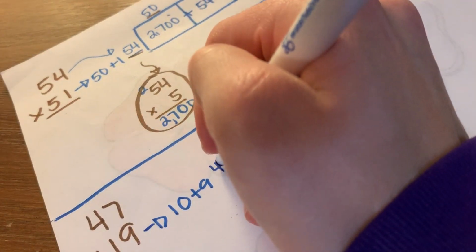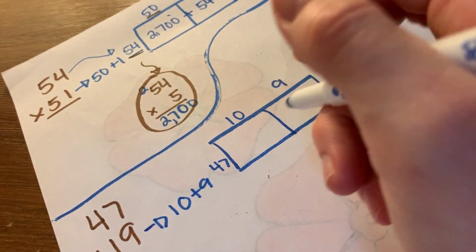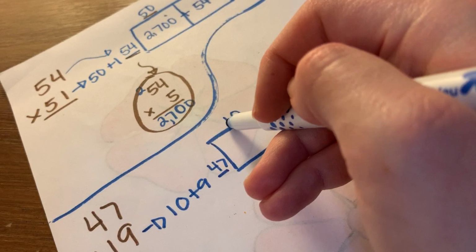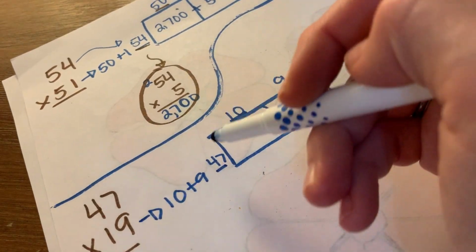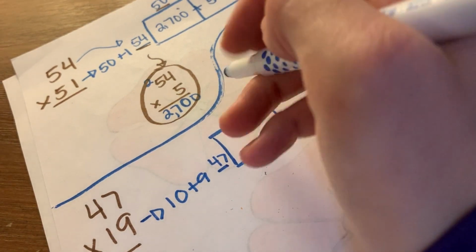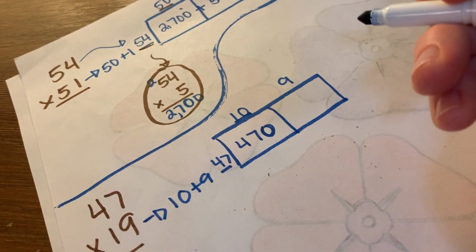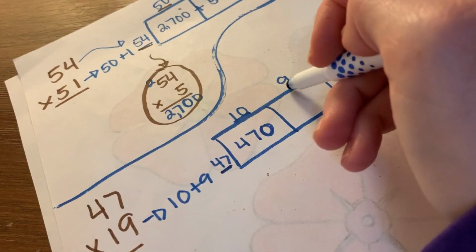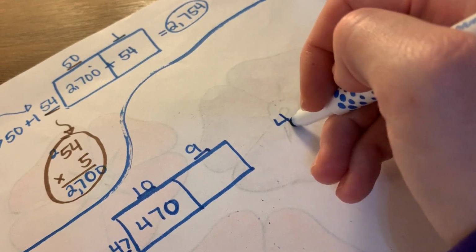47 is going to go on this side, and my 10 and my 9 are going to go over here. Okay, 47 times 10, well, that's really easy, thankfully. 47 times 1 gives me 47. Tack on a 0.